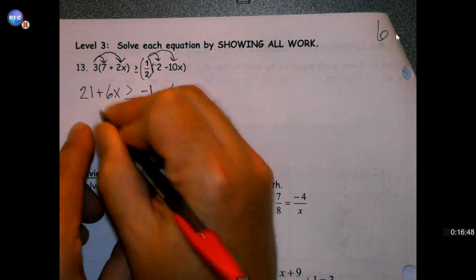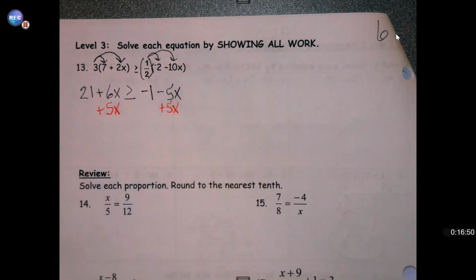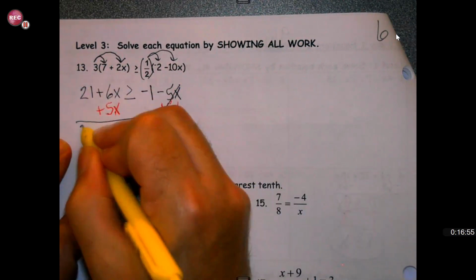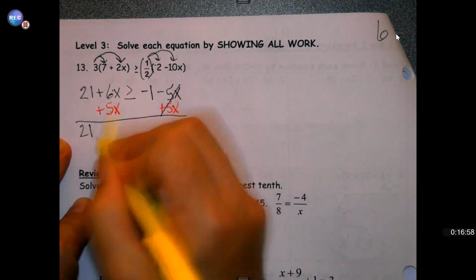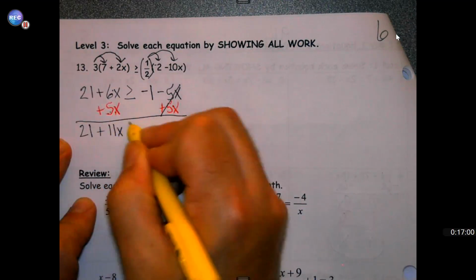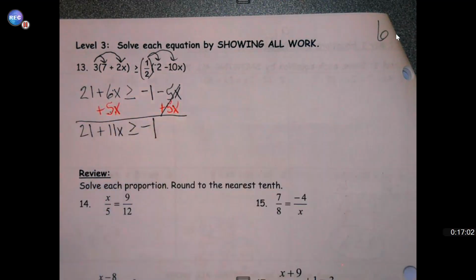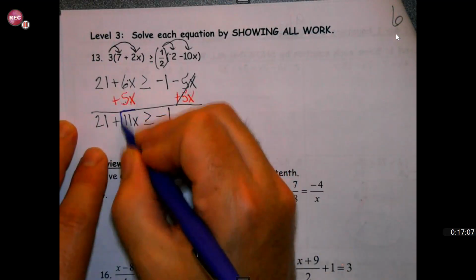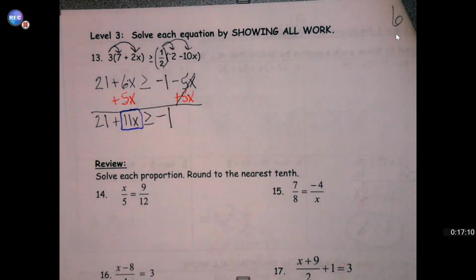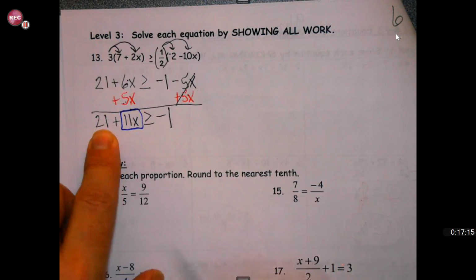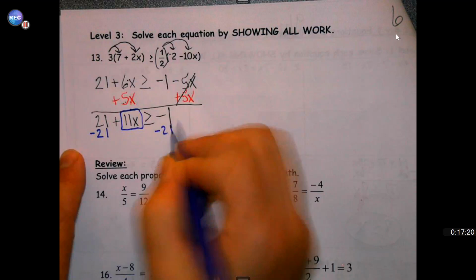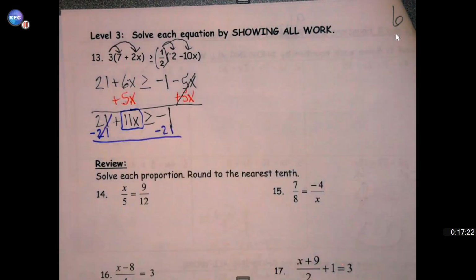I do the opposite. 6 and 5 is 11. And I'm just slowly, meticulously working on getting that x term alone. The opposite of plussing 21. All about those opposites. And I'm writing too big.